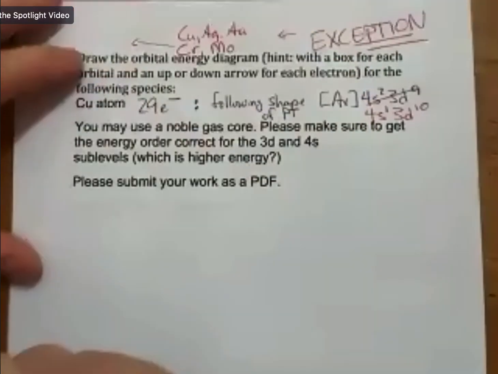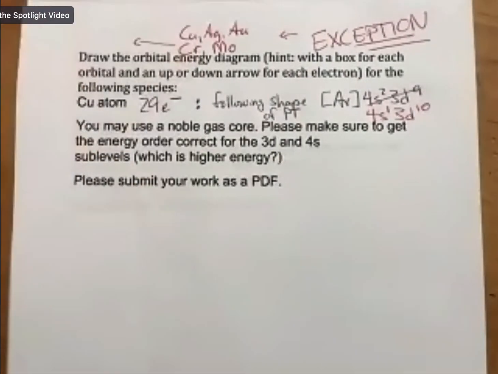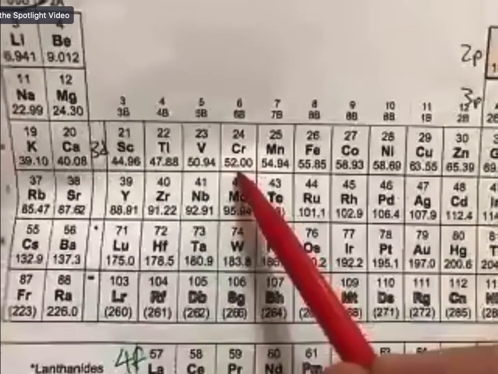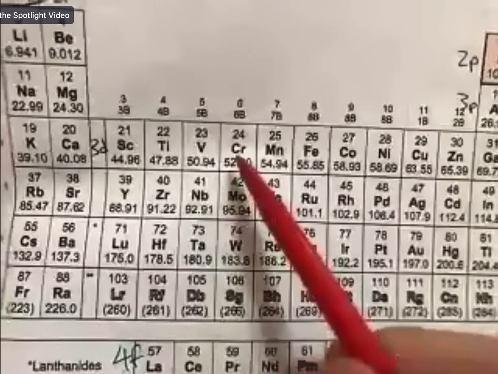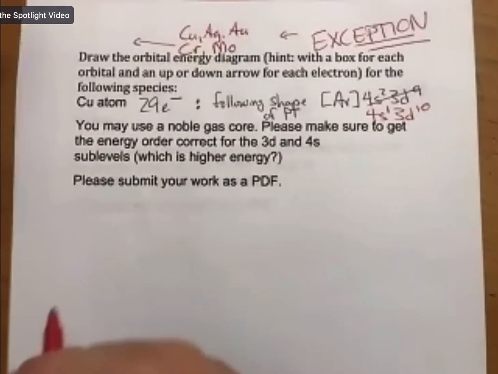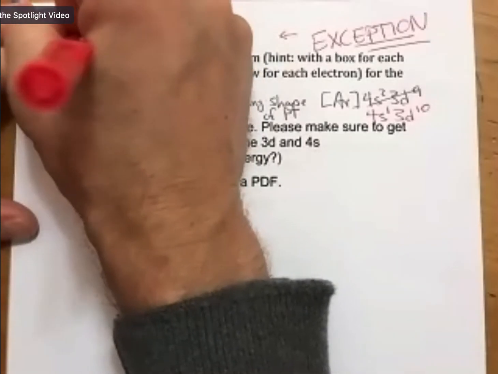Let me tell you that chromium and molybdenum are right underneath each other on the periodic table, so we're not surprised that they have similar chemical properties. I'll give you the example for chromium: argon, 4s1, 3d5.